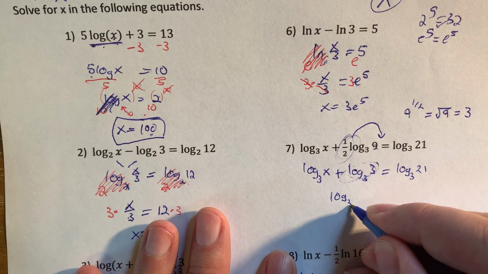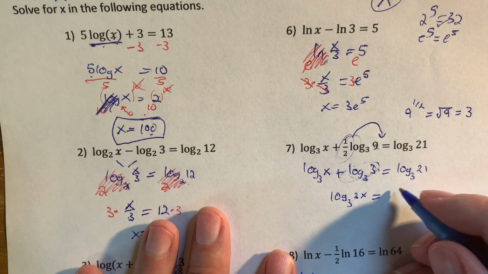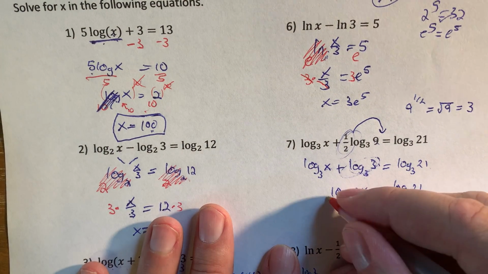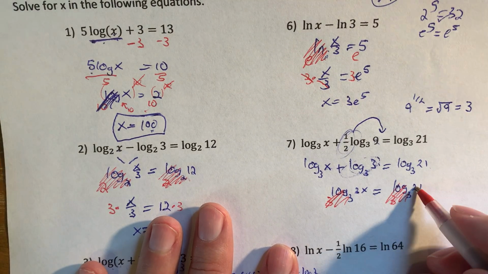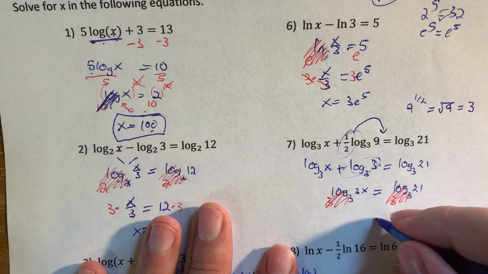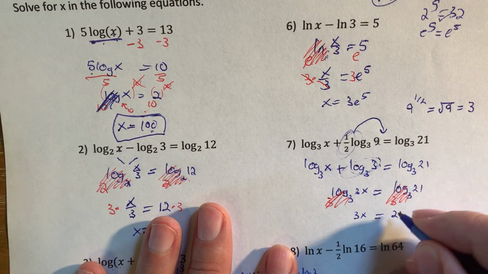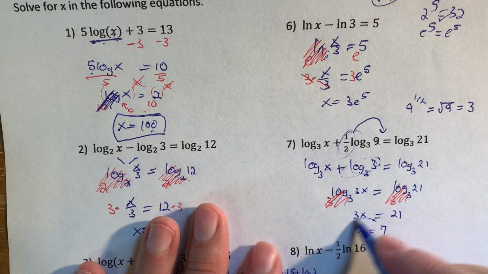This is log base 3 of, these will multiply together to make 3x. This is log base 3 of 21. We do 3 to the power of both sides to cancel out the log. And here, there isn't anything left over because we did 3 to the log base 3. It's just 21. And here we get 3x. Divide by 3 on both sides. X is 7. And that inside of the log is not negative or 0.